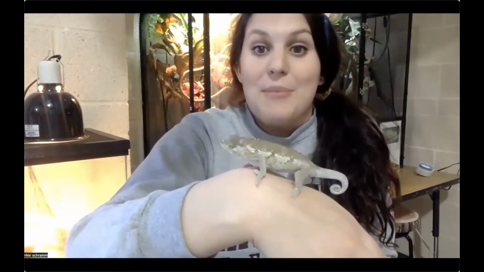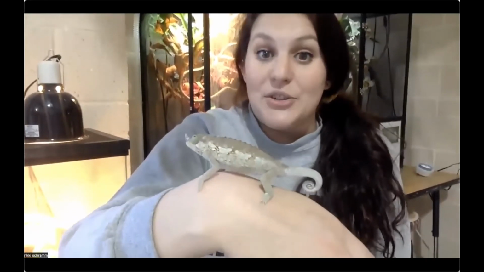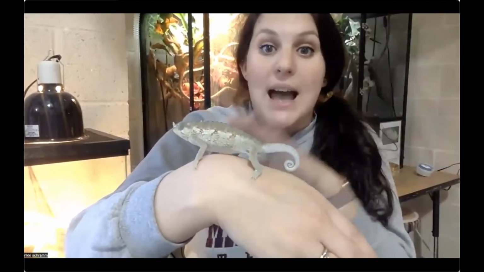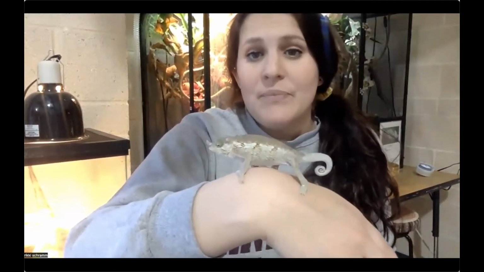That's because chameleons are arboreal. You might recognize arbor, that means trees. So they live in trees. So that means she has to have a vertical enclosure for her to climb and hide and camouflage. Chameleons are masters of camouflage. She has a very similar diet to the leopard geckos, but her environment is very different.